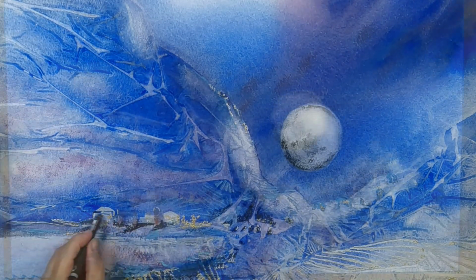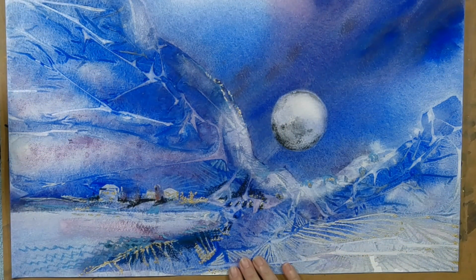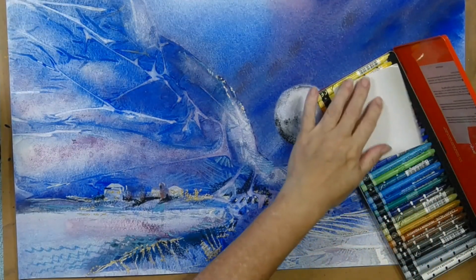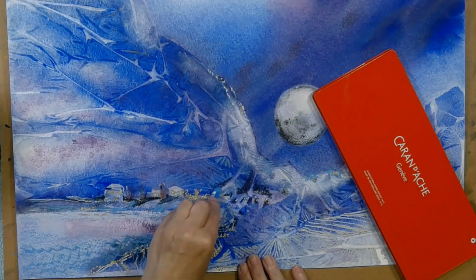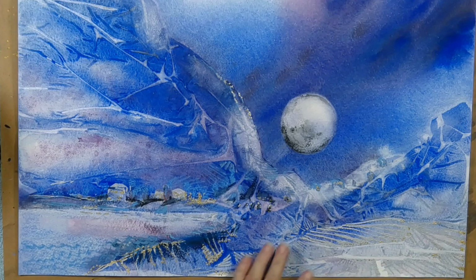That's much better. This looks more like water. I've got these marks down here, which are just horrible. I think I will attempt to go over them with some blue. Have I improved it? I really like what I did over here.